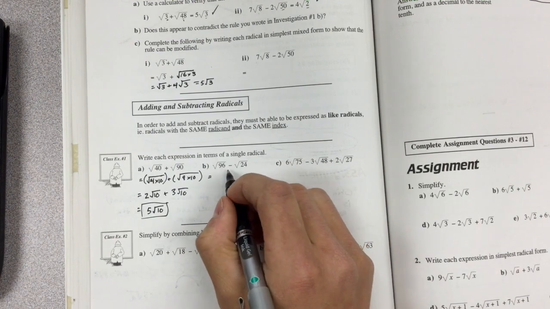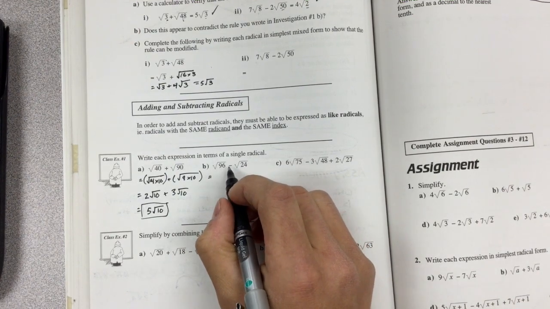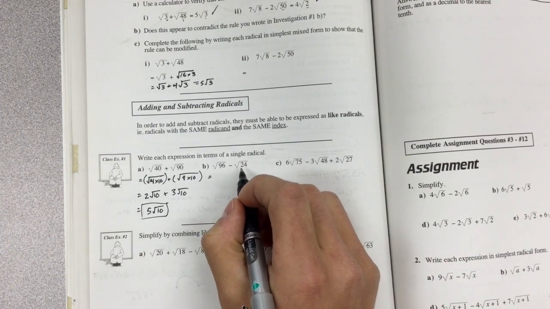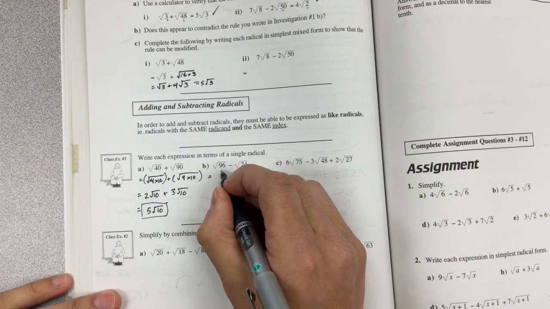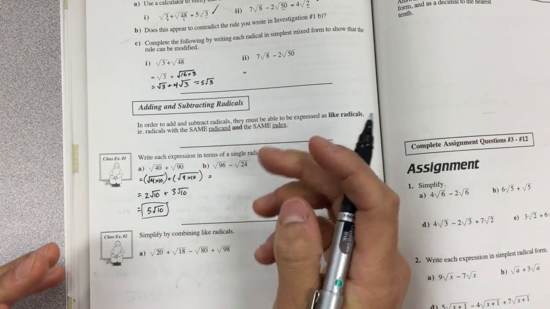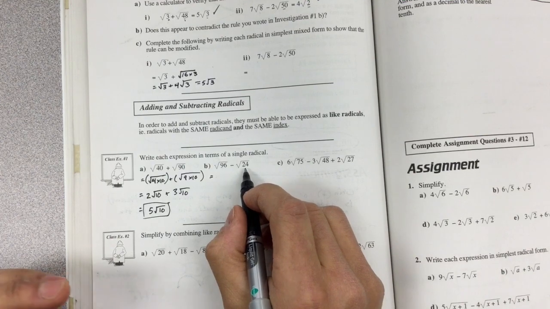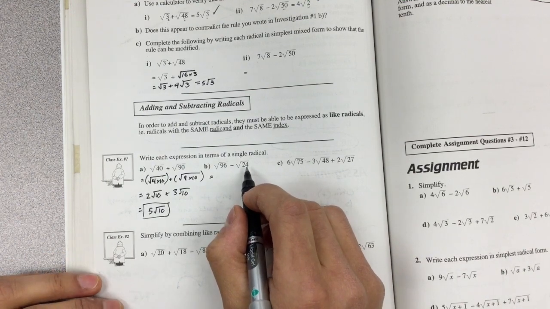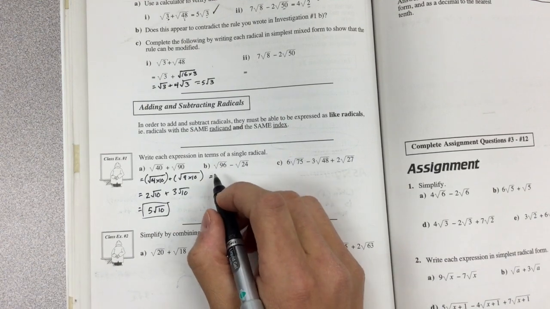If I have the square root of 96 minus the square root of 24, well, 96 and 24 are both divisible by 8, so I can start with my 8s. And if we're looking for our largest perfect square in 24 and in 96, it is not going to be 8, but in this case is going to be 4.